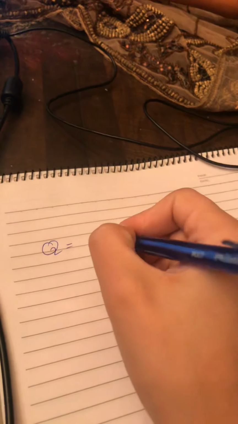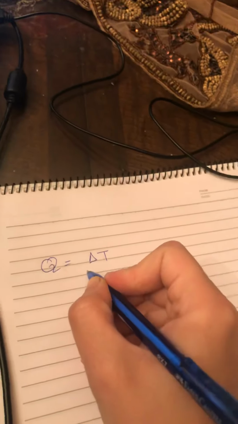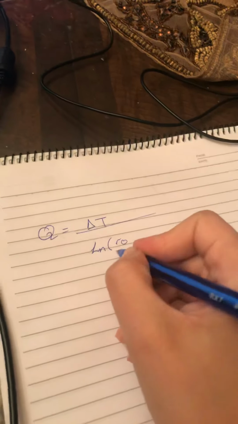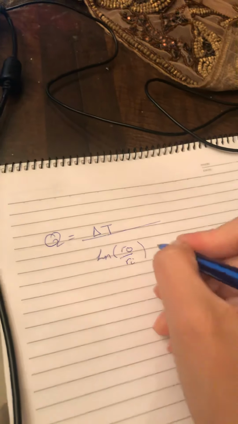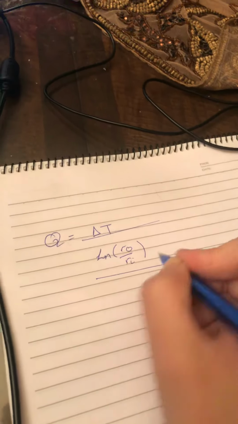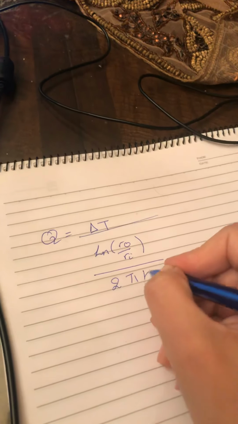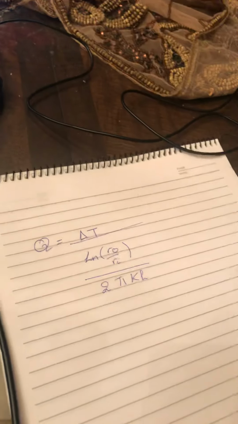It is Q equals delta T over what? ln RO over RI divided by 2 pi KL. Okay?